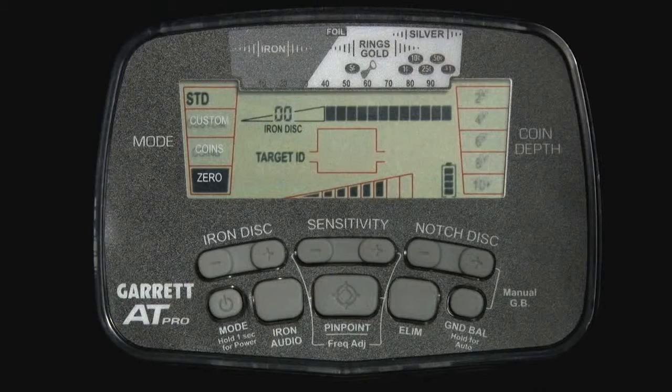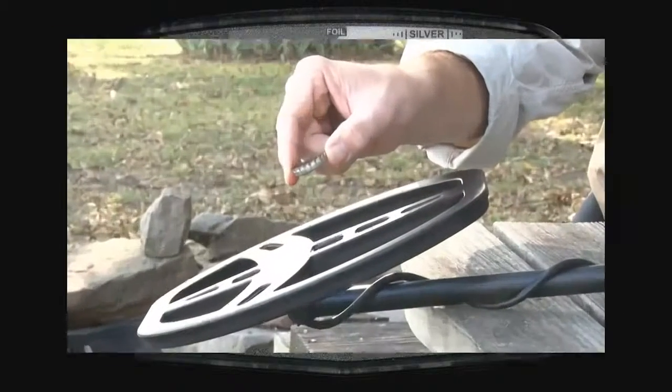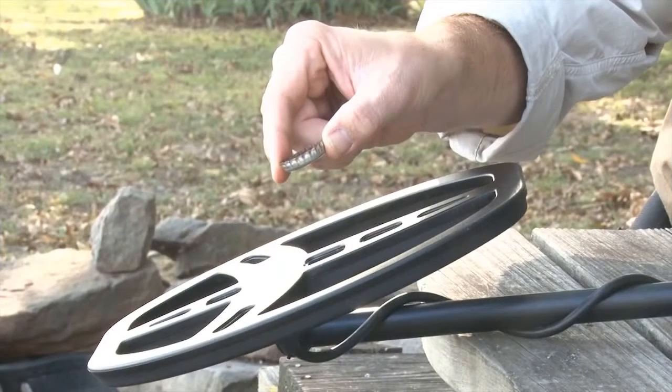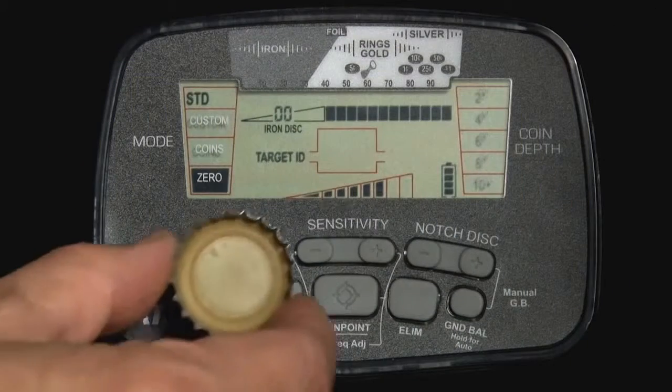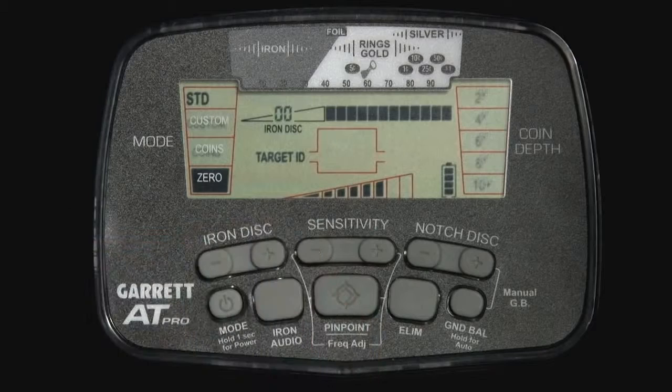Start with the AT Pro in standard 0 mode and pass the bottle cap parallel to the search coil as if the bottle cap is lying flat on the ground. Note that the target response is consistent with the audio of a good target.